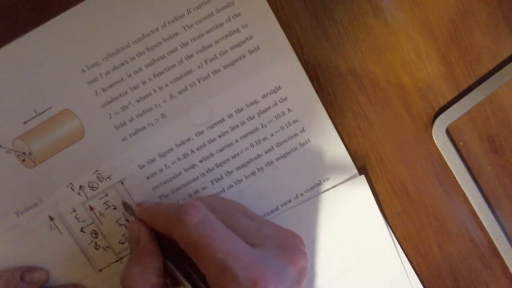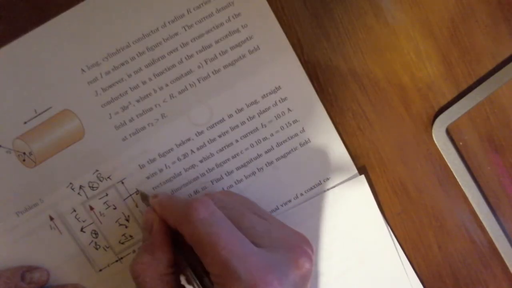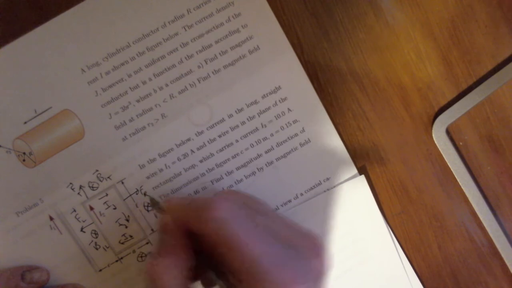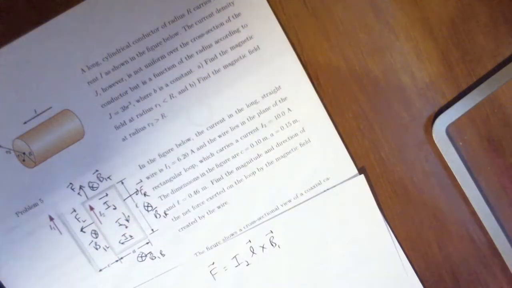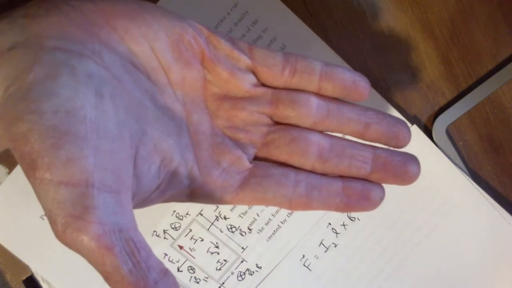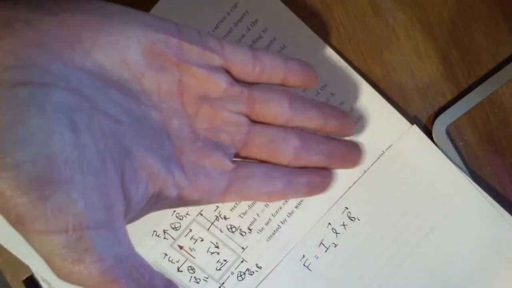Okay. And let's see if I made a mistake here. So this is force at the right side. Because if I stuck my thumb to the right, and my fingers along the current, I wouldn't be able to slap into the page except with the back of my hand. So yes, the force points to the right.